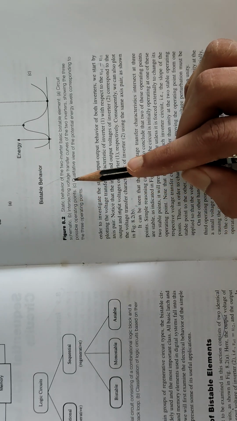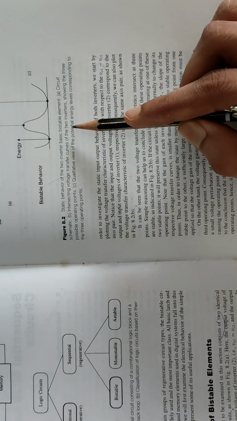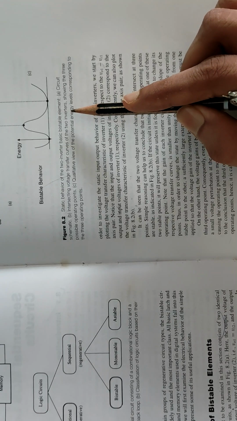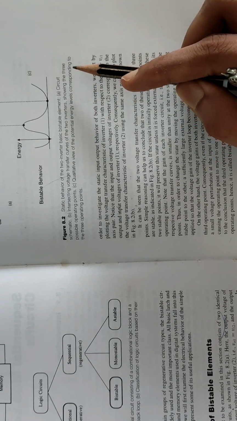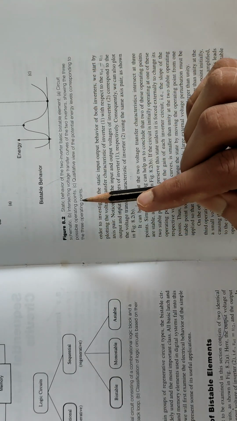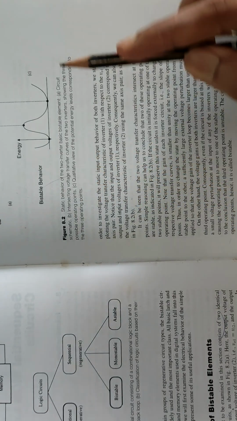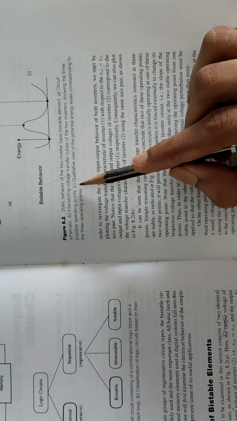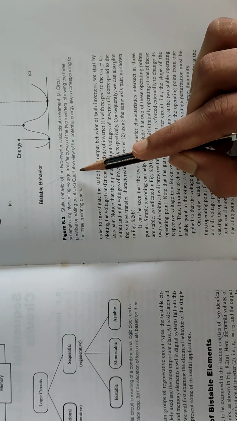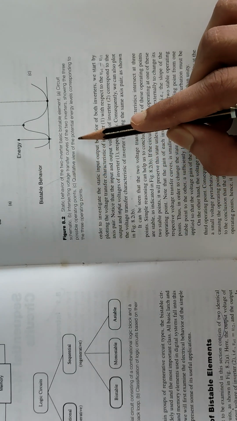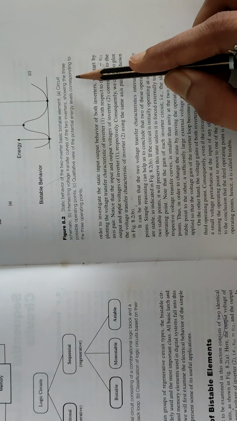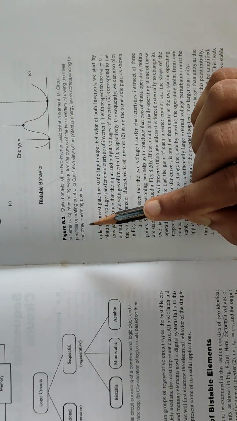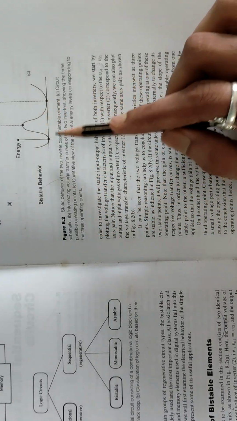B, intersecting voltage transfer curves of the two inverters showing the three possible operating points as you can see here. C, qualitative view of the potential energy levels corresponding to the three operating points as you can see here.